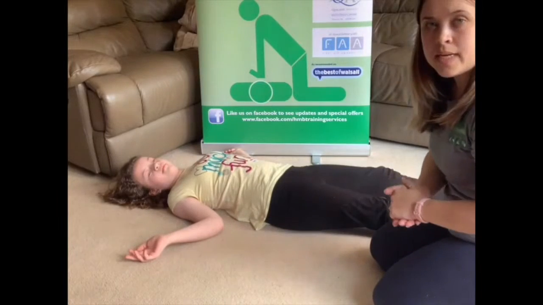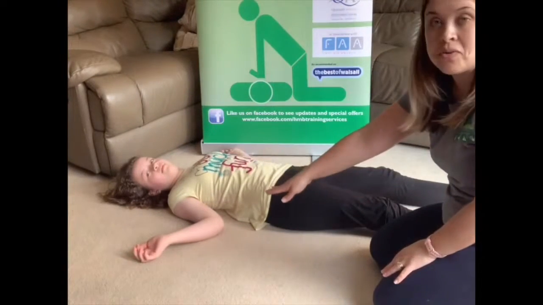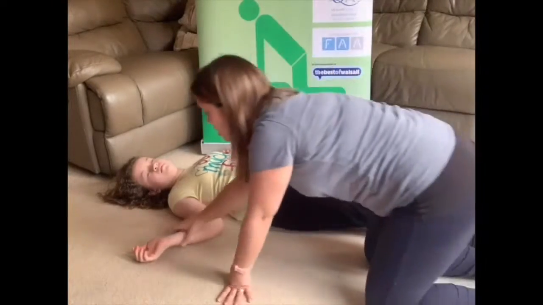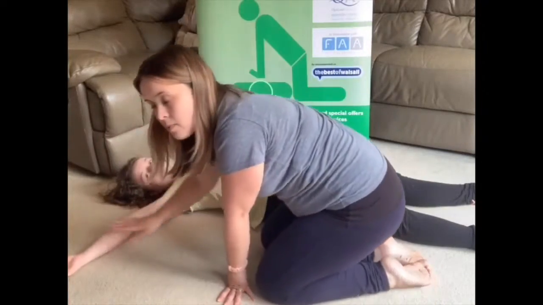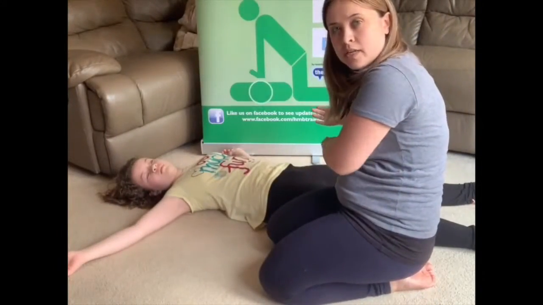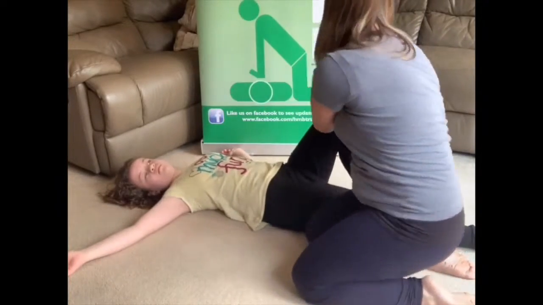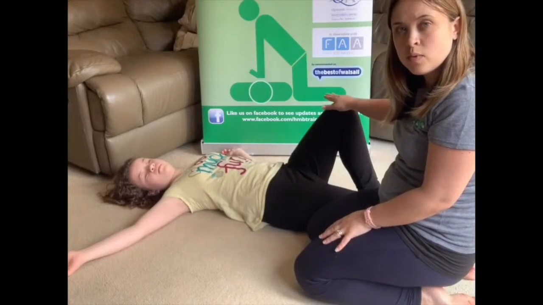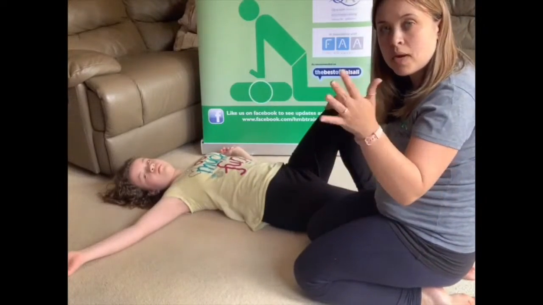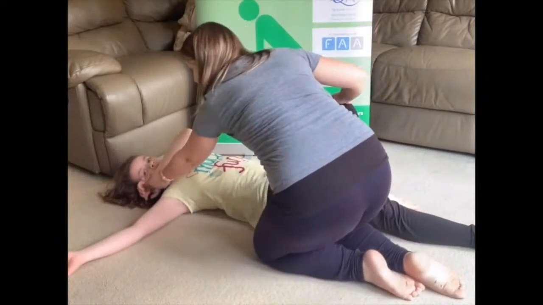So the first thing we need to do is move the arm that's closest to me. So this is the arm that's closest to me, and I move it out of the way. Then I can move to the opposite side of the body. So we will move the leg next, and then we will hold that leg with our right arm, and then I would move the hand down with my left hand.